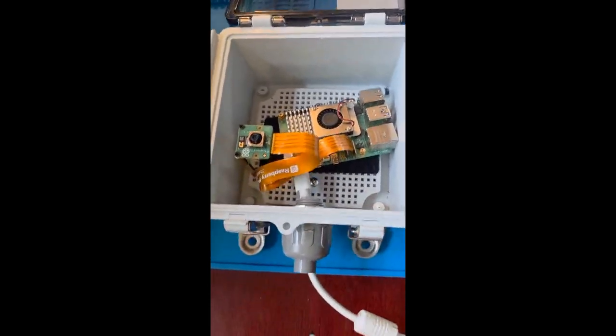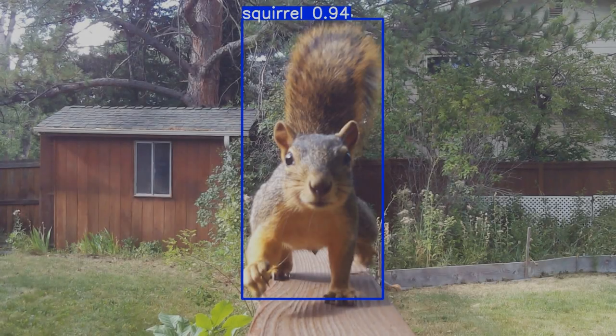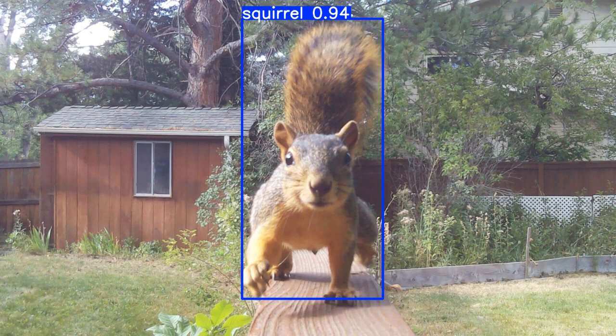A couple of videos I'm thinking about doing in the future. One's a little bit more of a deep dive on the creation of the housing for the camera and the Pi. Also thinking about covering how I trained a model specifically for squirrels. So let me know what you might like there.